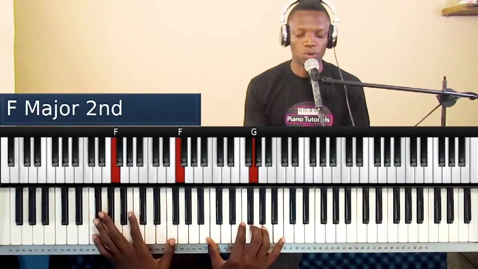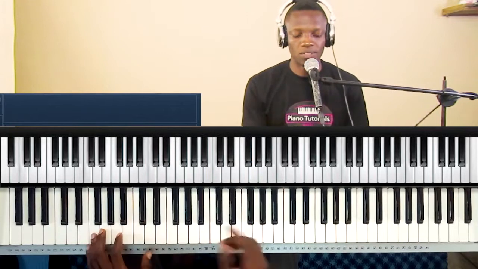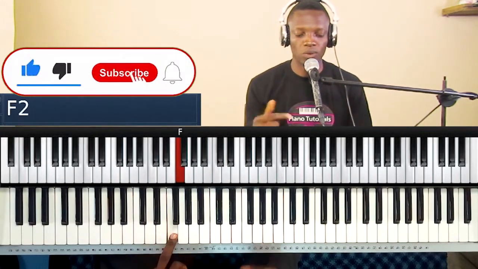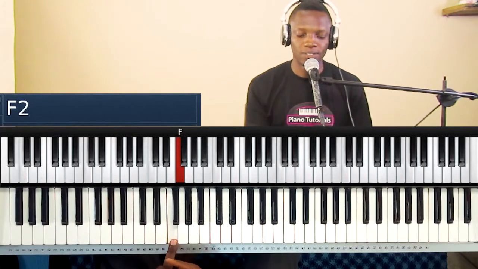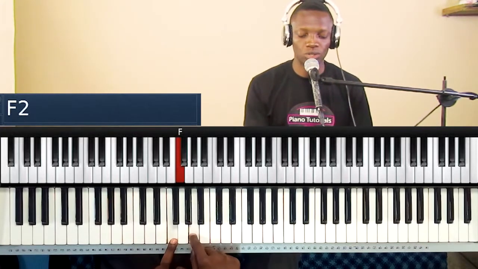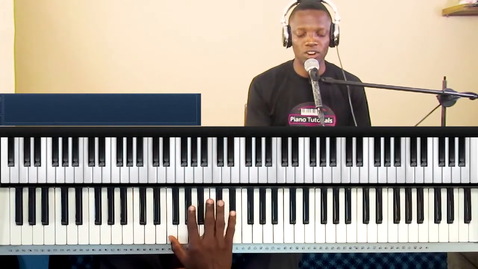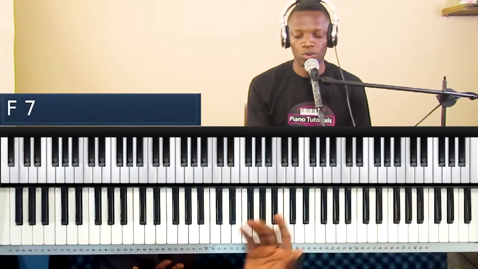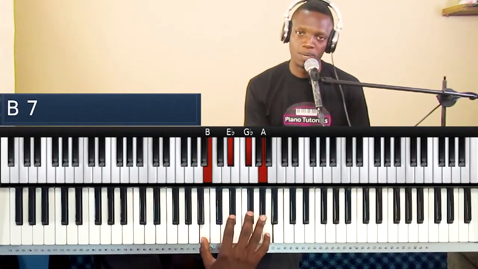All right, so the key of F. Now this is F, and what will be the dominant 7 chord that is a tritone away from F? It's going to be 1, 2, 3, B. So instead of the F dominant 7 chord, we play B. You substitute the F for B.